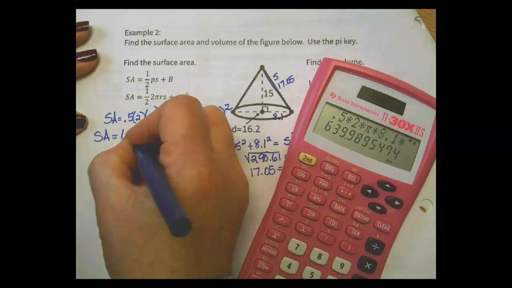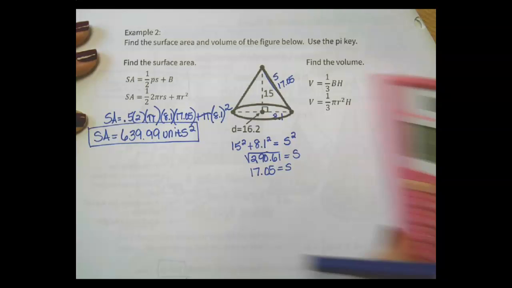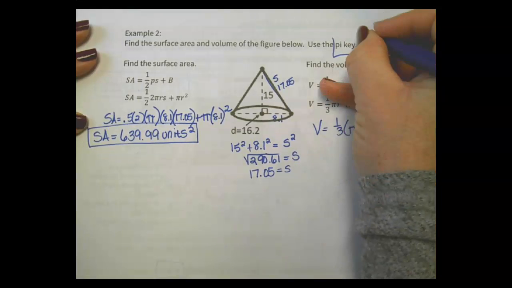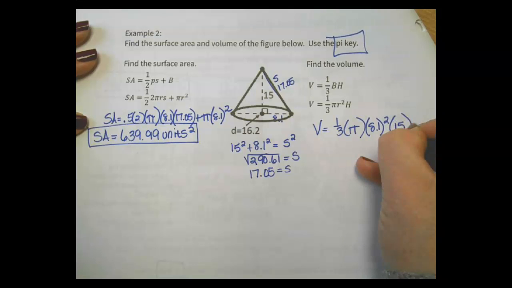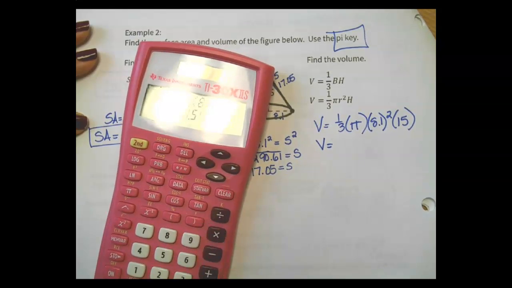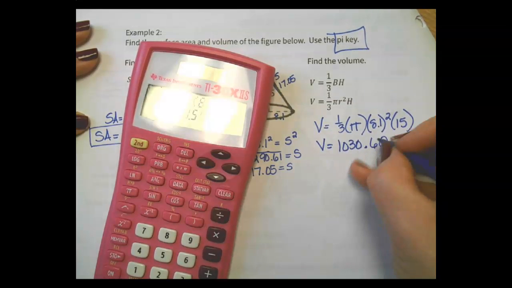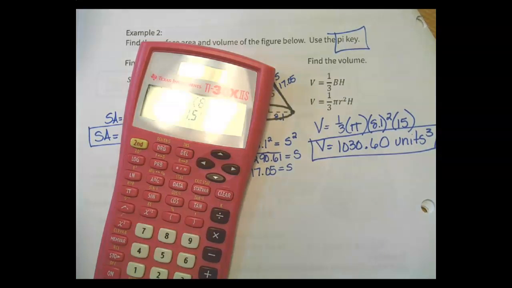639.99 units squared. Next one. V equals 1/3 pi. Again, we use the pi key. Always pay attention. My radius, 8.1 squared, and my height was 15. Base to apex. I love the word apex. $1030.60 units cubed. Super simple. All right, I think it's a long worksheet, but it's fast.